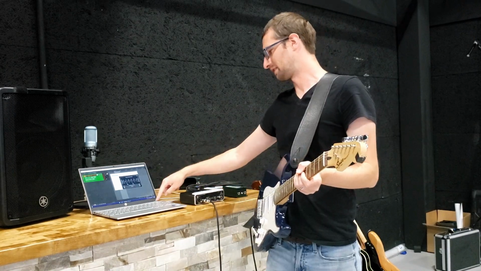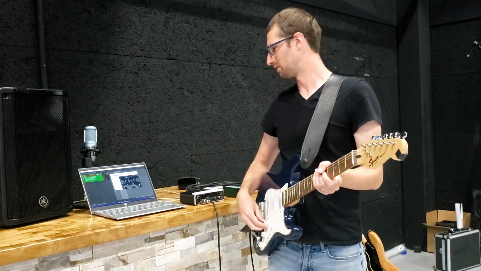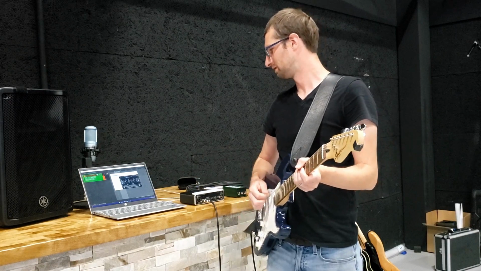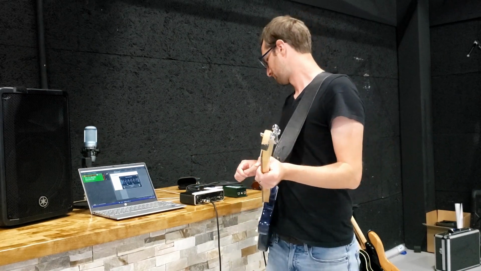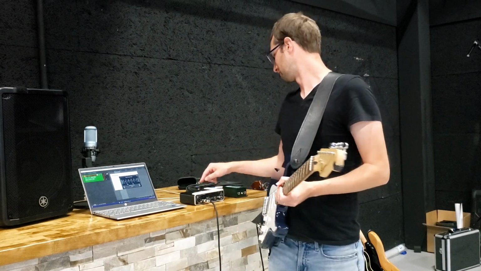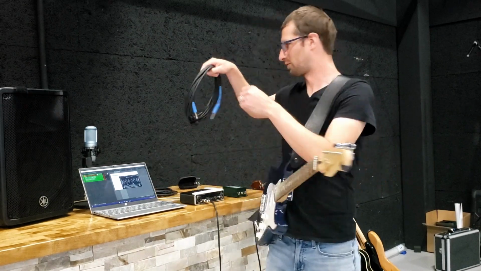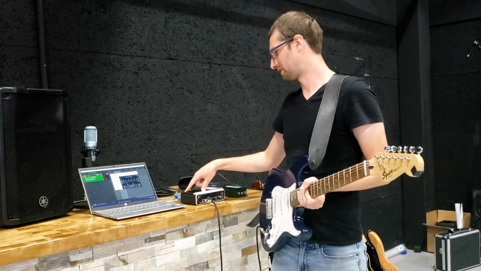Now my interface is connected to the laptop through a USB cable. So we should be seeing signal right now. Very cool. Now we have 1/4 inch out on the interface. So what we're gonna do, grab a 1/4 inch cable. We're just gonna go into the left channel to keep things simple.